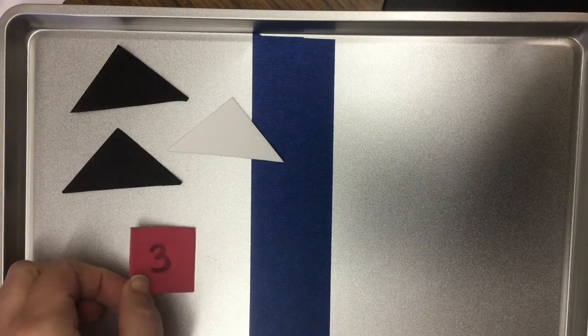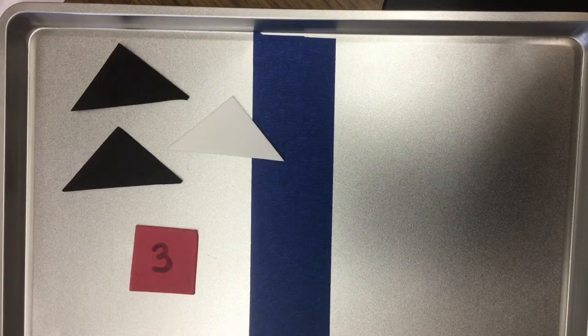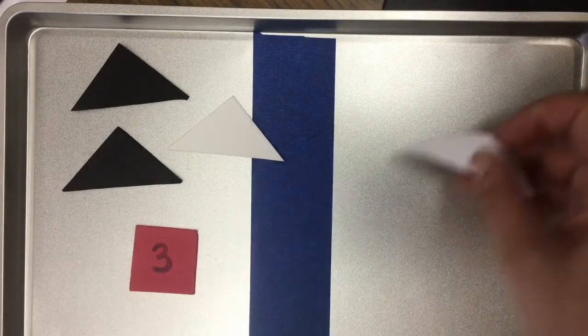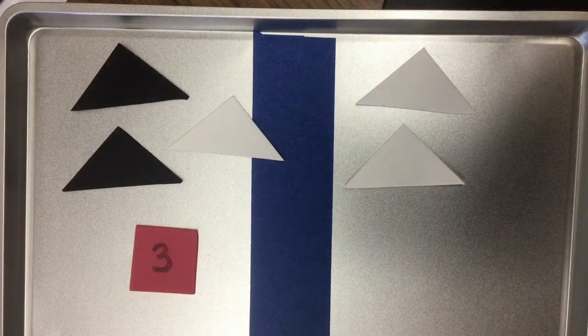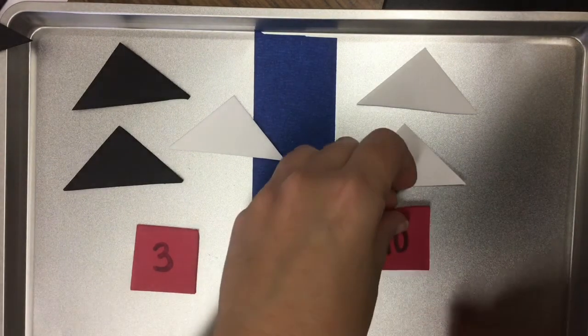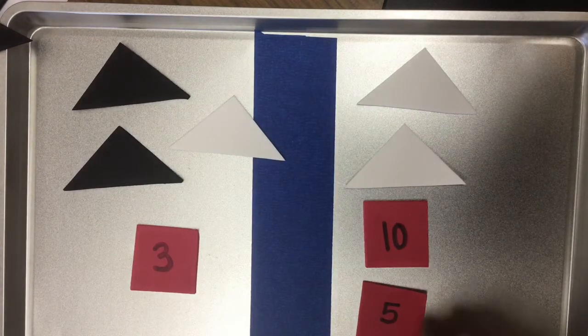And on the right side, we have 2 stars plus a 15, which I think I will do a 10 and a 5 for 15.